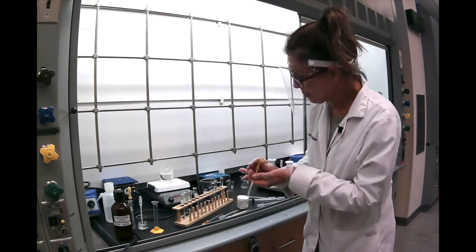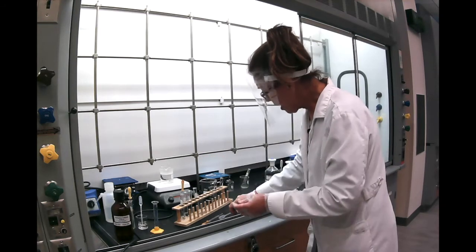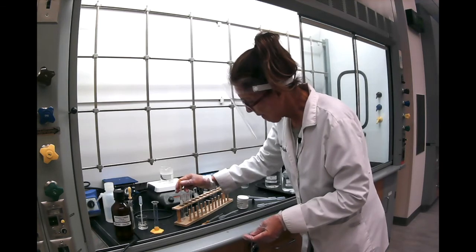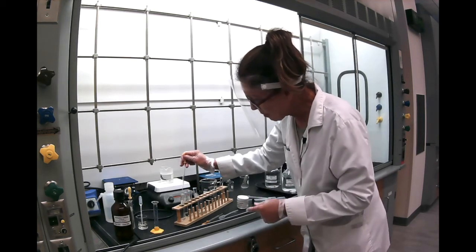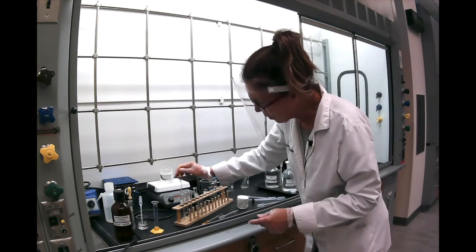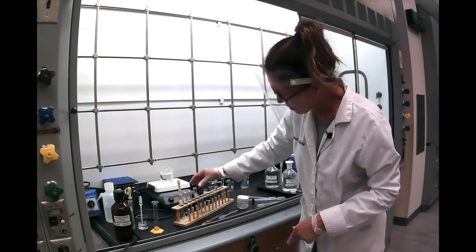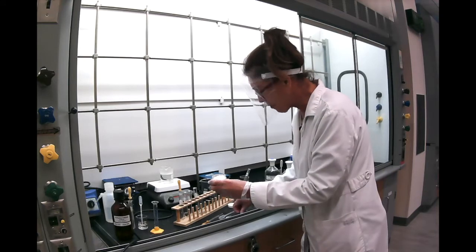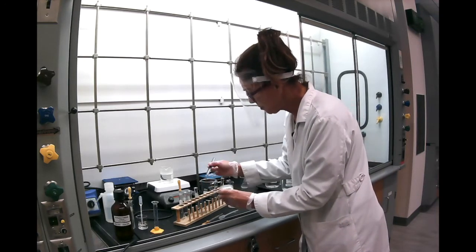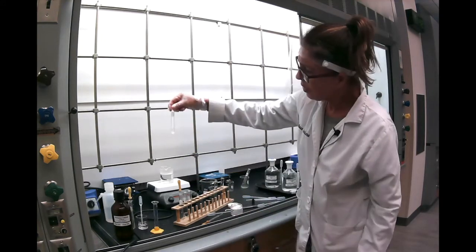glass pipette. So pipette it out into a clean, dry test tube. And the reason I'm doing this is to make sure that the water on the sides of this test tube doesn't stay on my substance. Now I'm going to put a little bit of the drying agent, which in this case is sodium sulfate. And you shake it a little bit.